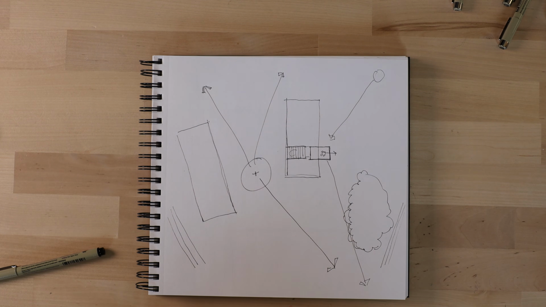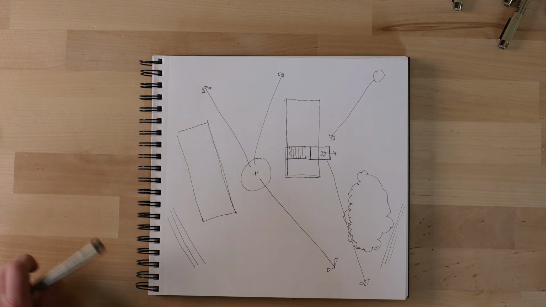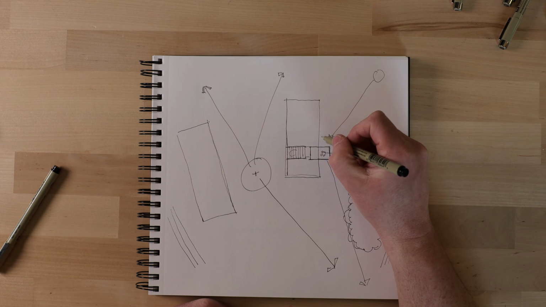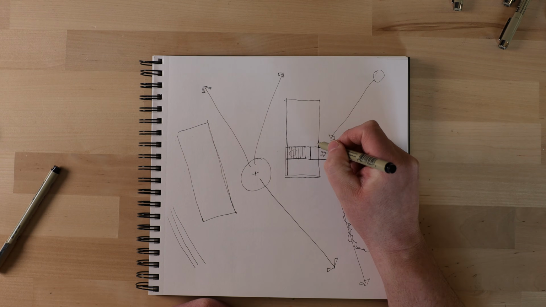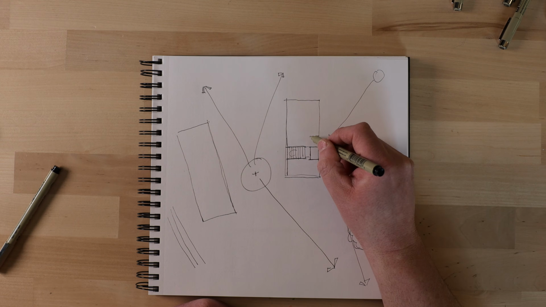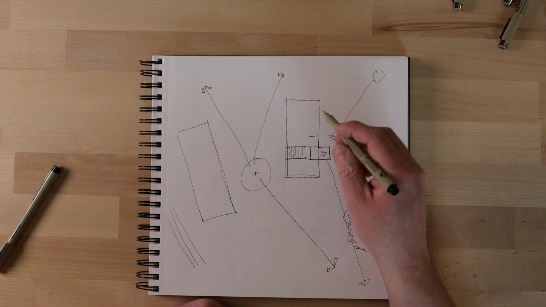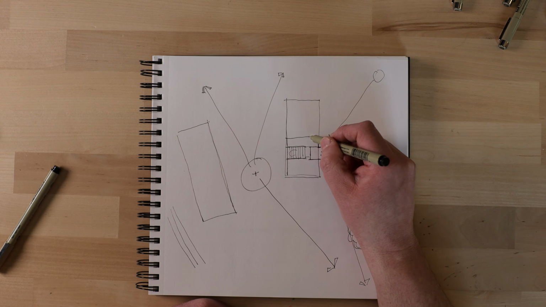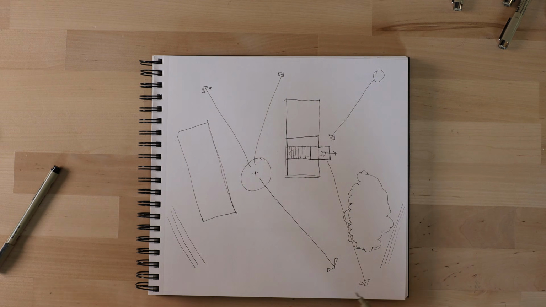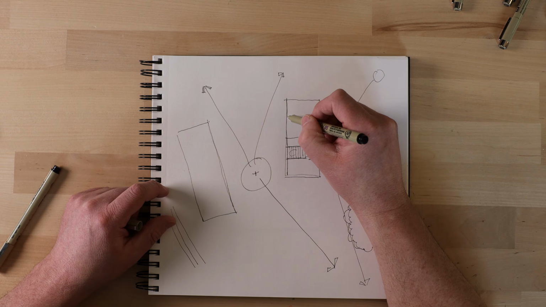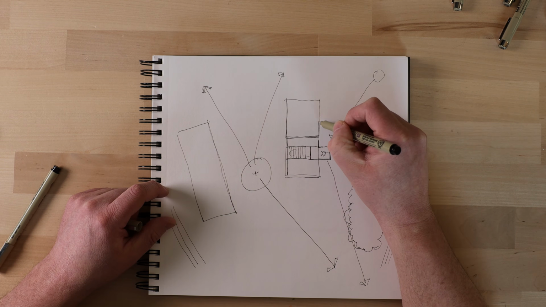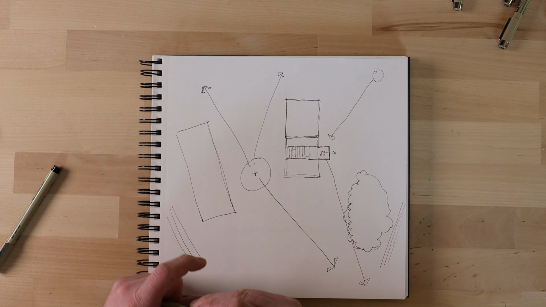The other thing that I thought could be pretty cool is this joint right here can be further expressed by somehow recessing into the volume. Or maybe this is where the volumes get split up, because we know that we are talking about separate volumes and expressing that in the design.